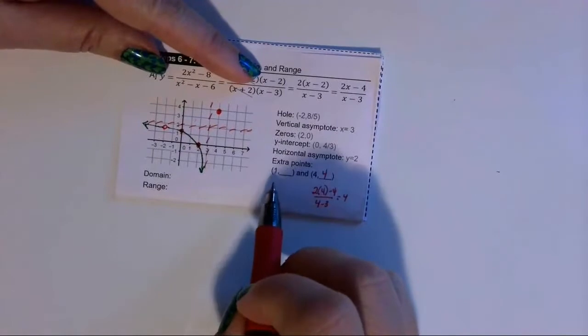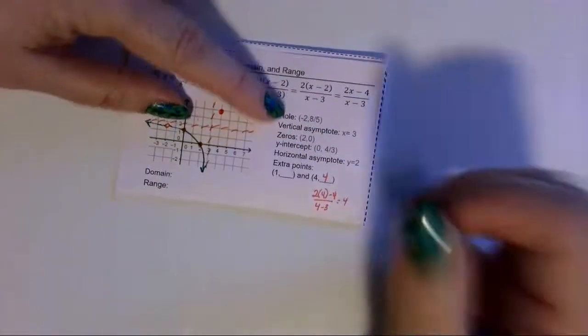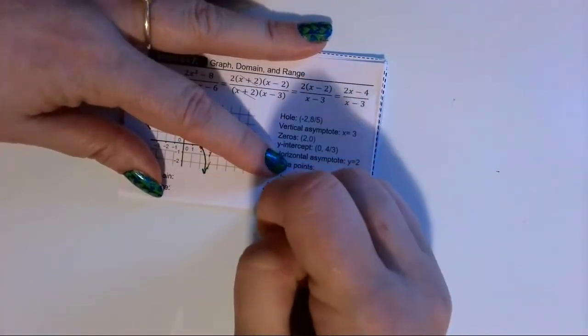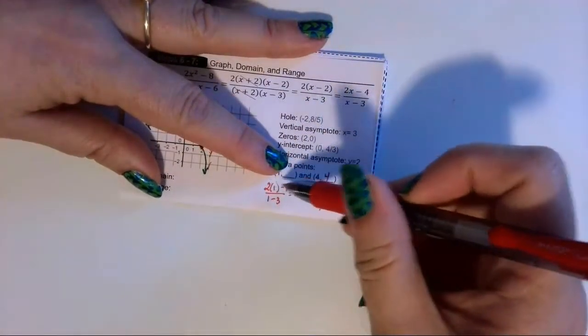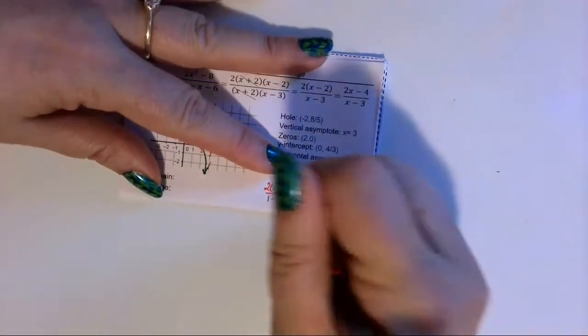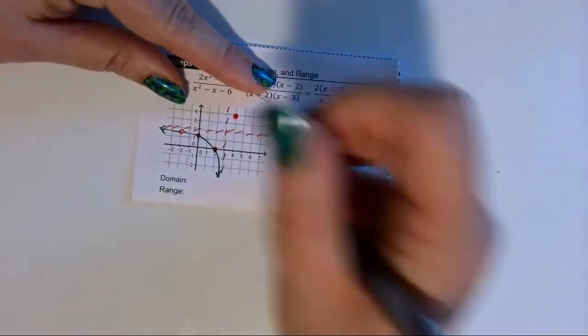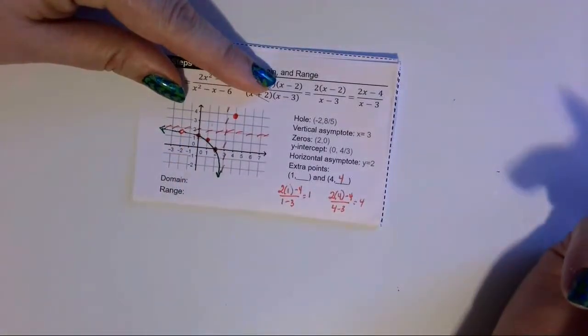Okay, if I put in the point 1 to see where this turn is, that would be 2 times 1 minus 4 over 1 minus 3, and that'd be -2 over -2 is +1. So then I can see when I drew this, I came down a little bit too low. That should be going through (1, 1).